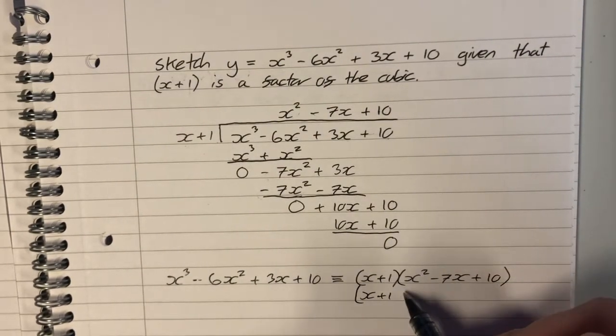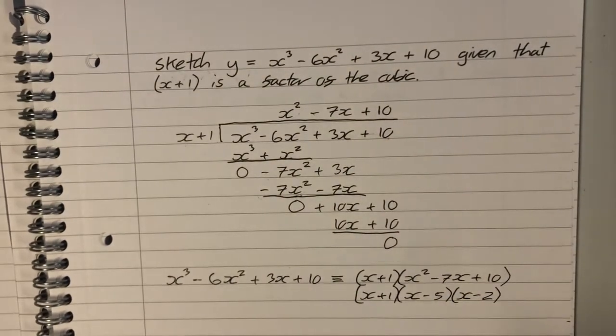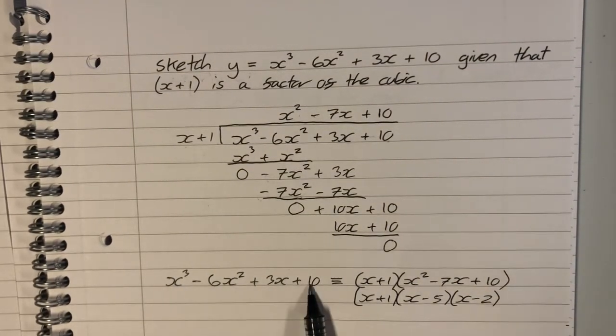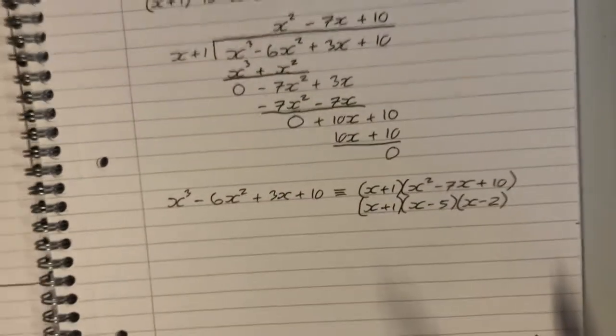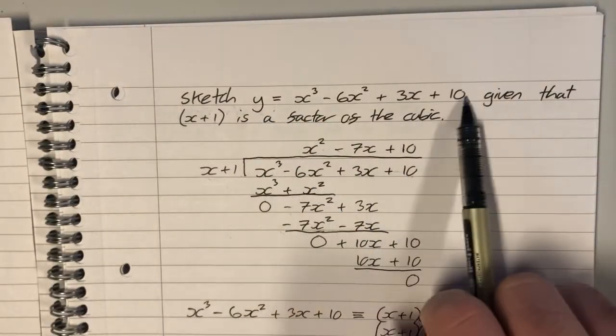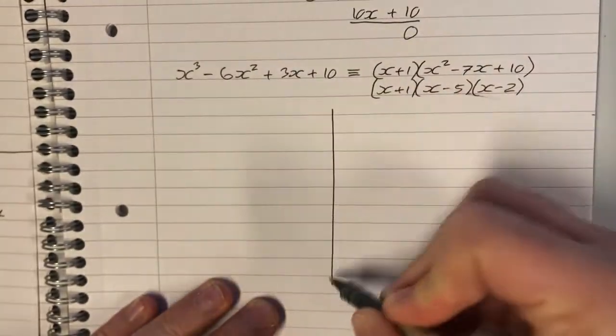That's going to be x plus 1. It's going to be an x there and an x there. They're both going to be negative, and we want a 5 and a 2. However you choose to factorise a quadratic, I'm assuming you know how to do that. So what we've done is we've taken this cubic and we've now written it as a product of factors. That allows us then to sketch it very quickly. Sketch the graph. So up here we want to sketch the graph of y equals this cubic. So draw a set of axes.